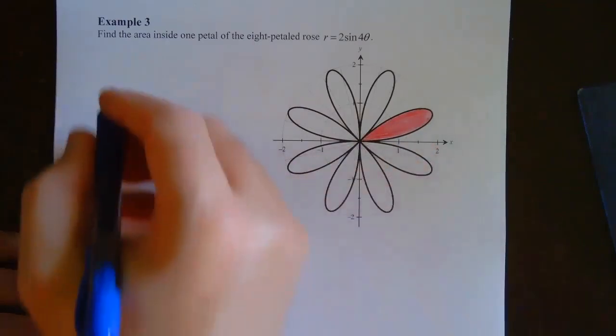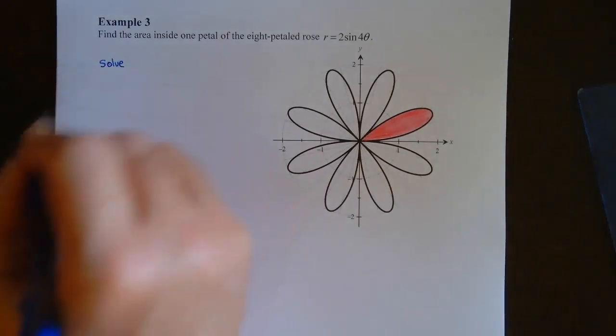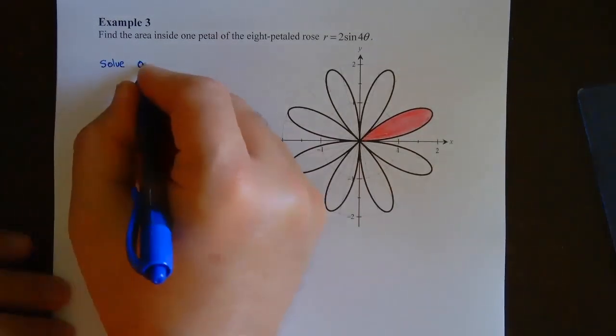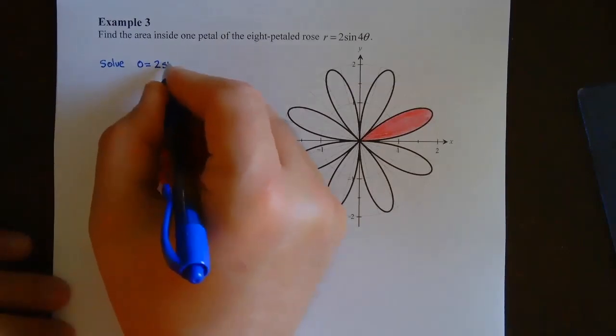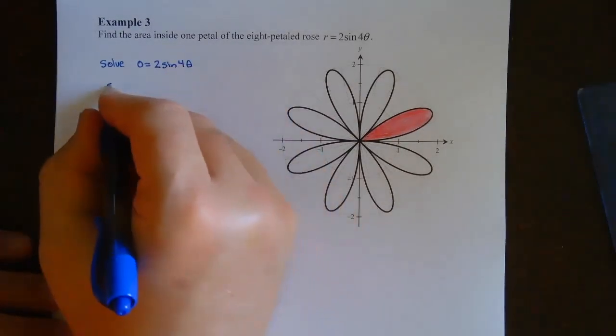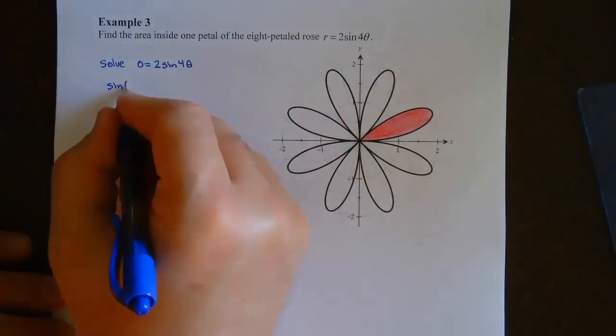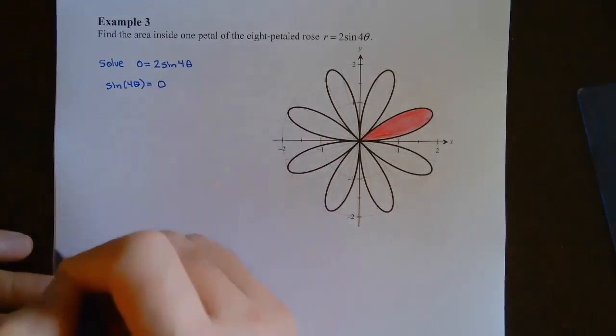All right, so I need to solve 0 is equal to 2 sine 4 theta. That would be equivalent to sine of 4 theta is equal to 0, right?